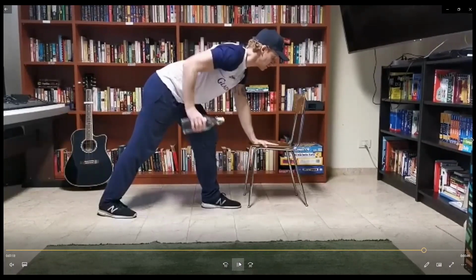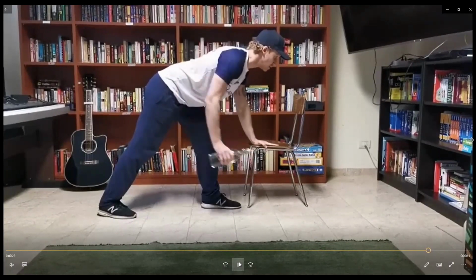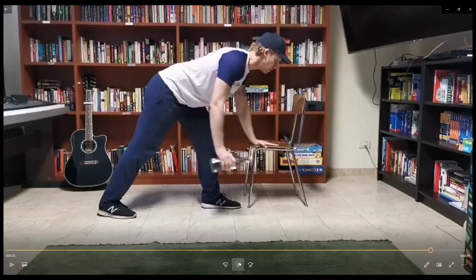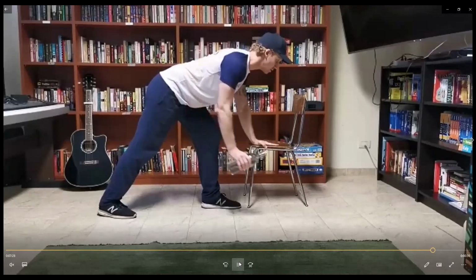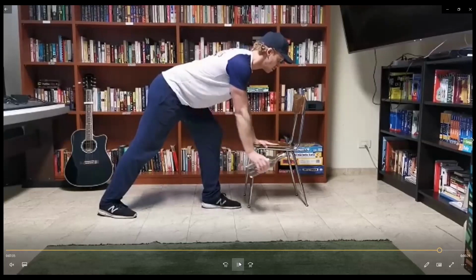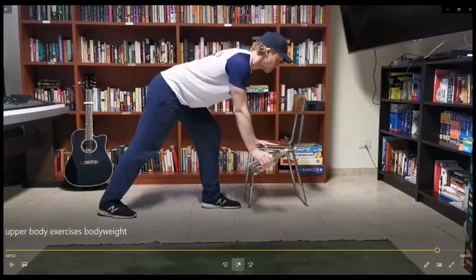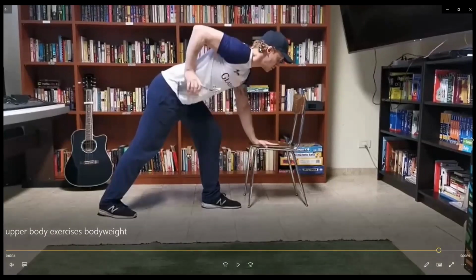Then we have the low row. Probably most of us already know this exercise if we go to the gym. You always have to remember to keep your back straight, shoulder blade in position, and go down all the way. You don't want to go too much towards the shoulder, but you want to go with the hand that is working towards the hip, because you want to activate more the lats and less the biceps.